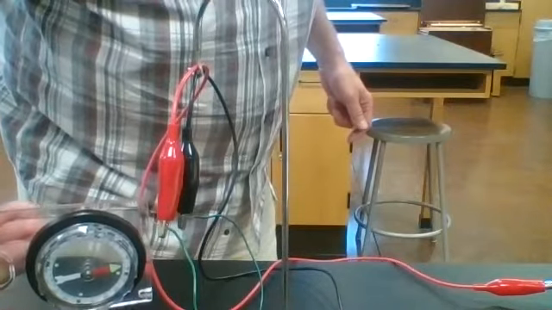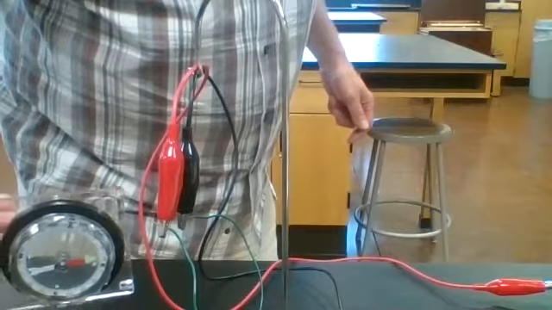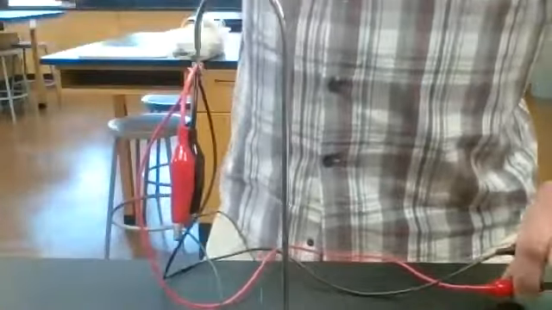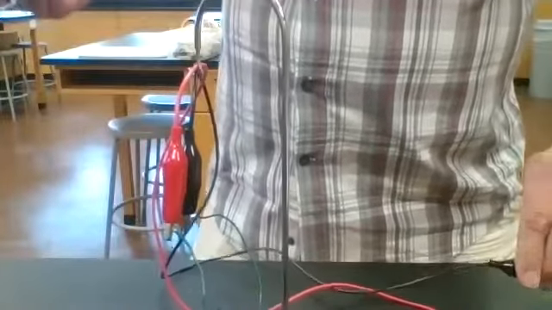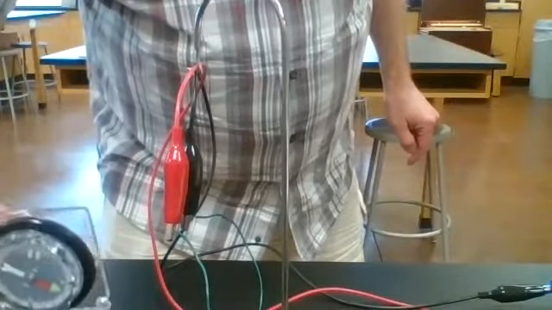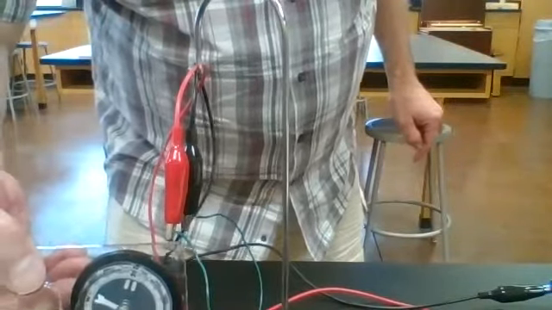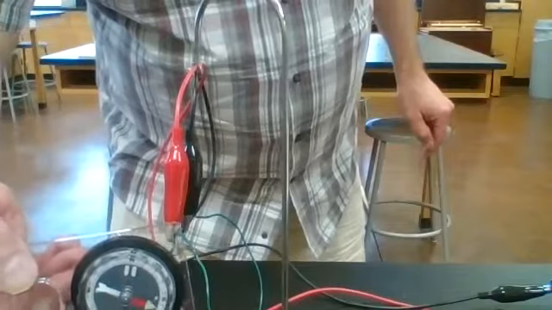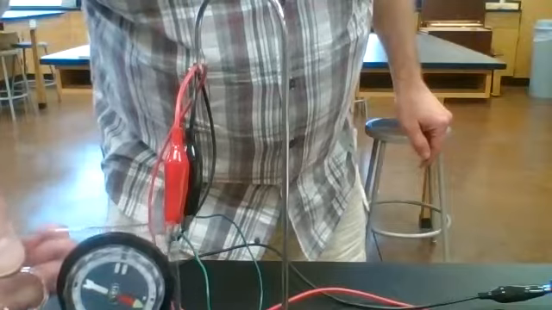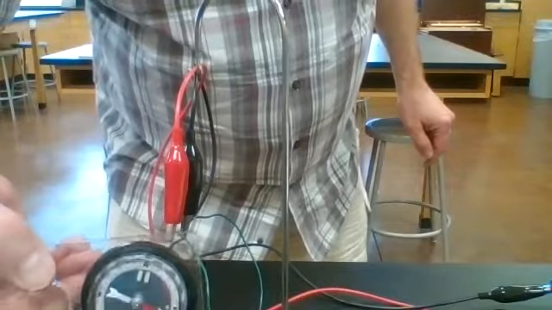Now, if I change the polarity, okay, remember the north pole was pointing towards the current carrying wire. But if I change polarity, then that changes the direction of the magnetic field. And now it makes the north pole actually bend a little bit and go away from the current carrying wire.